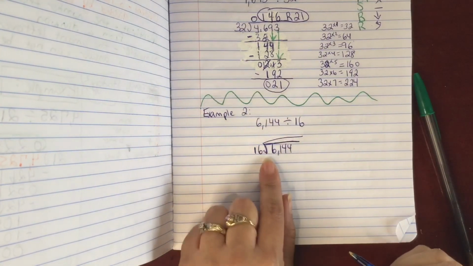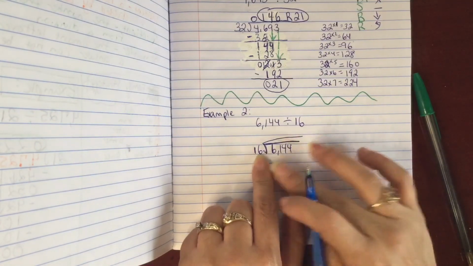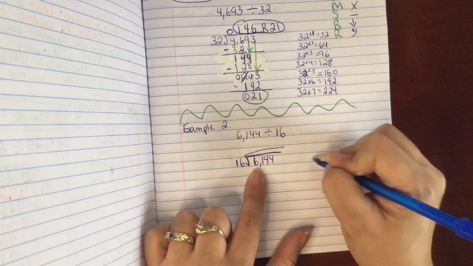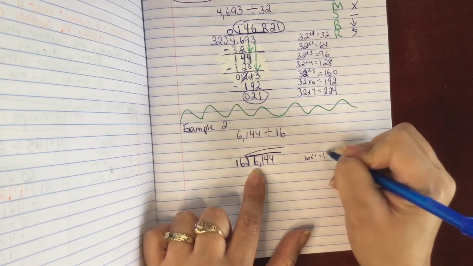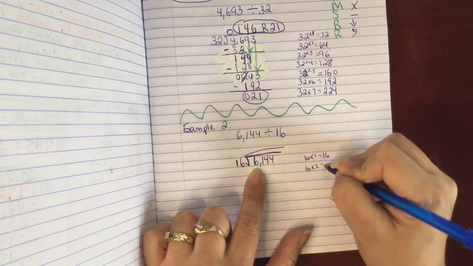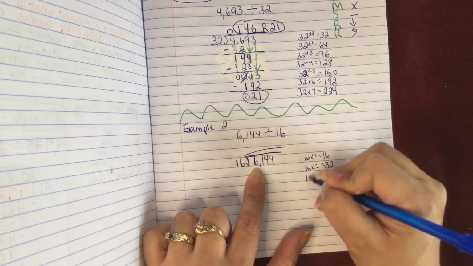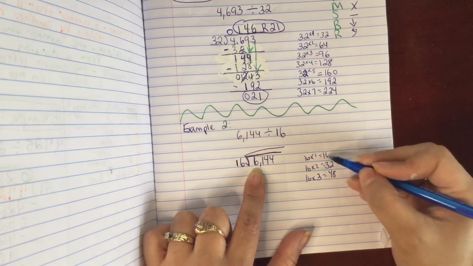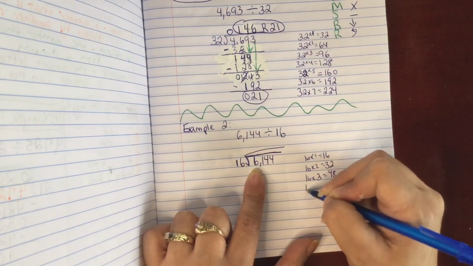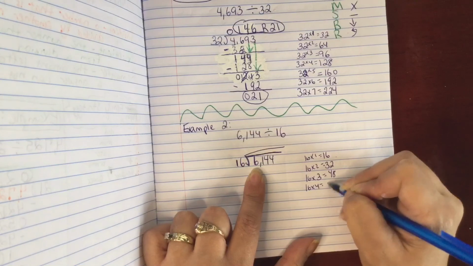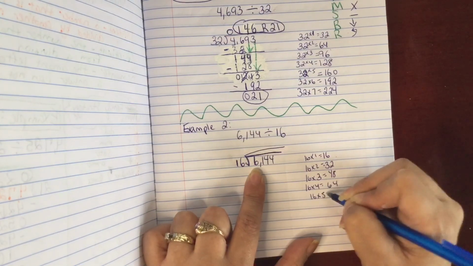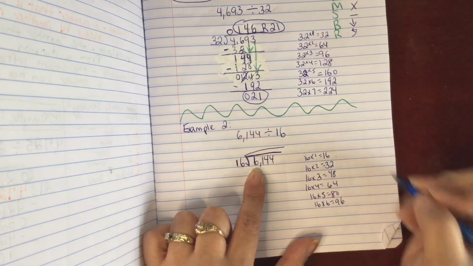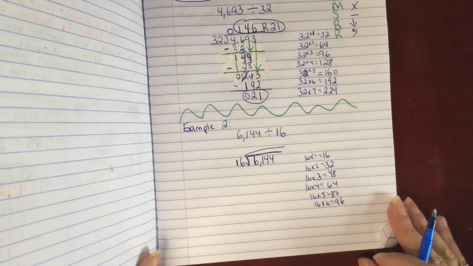Okay, now instead of us just trying to divide, let's make it like we did over here with the 32s. Let's do our multiples, our multiplication. So 16 times 1 is 16. 16 times 2 is 32. 16 times 3 is 48. I'm just skip counting. 16 plus 16 plus 16. Okay, 16 times 4, 64. 16 times 5, 80. 16 times 6, 96. Let's just go up to 6 for now. If we need to, we could keep going.